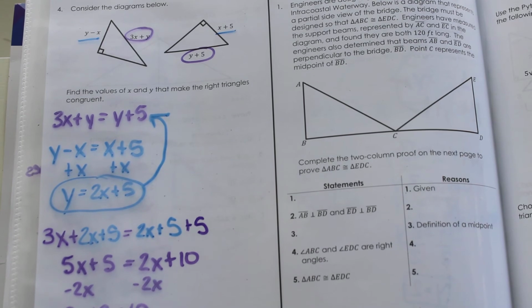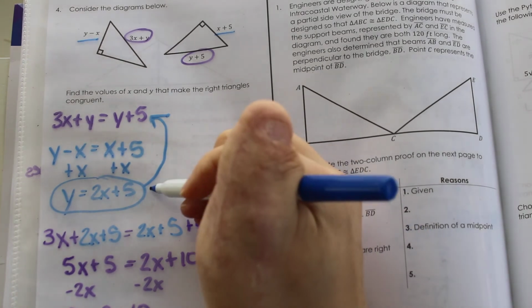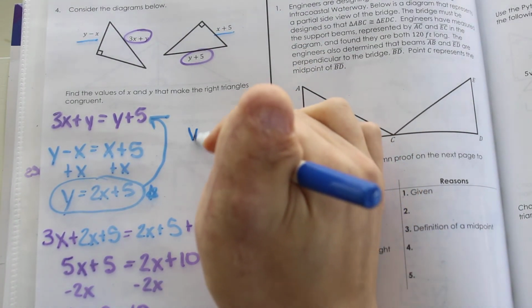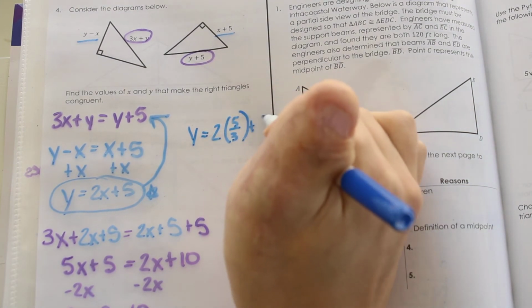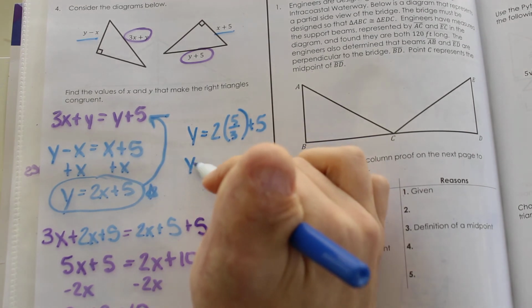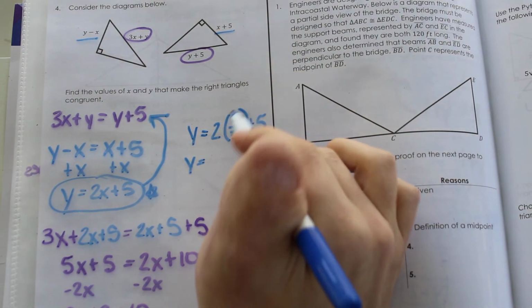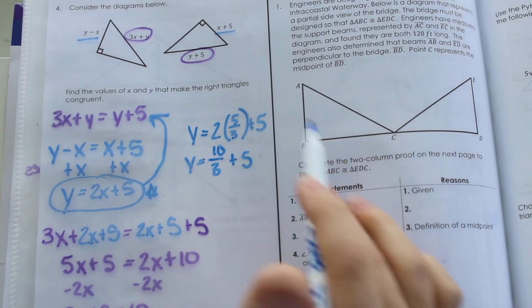So we solved for x, now we need to solve for y. So I'm going to take what we found here, this x equal to 5/3, and I'm going to plug it in to this equation here. So y is equal to 2 times 5/3 plus 5. Well, 2 times 5 is 10, divided by 3, plus 5.